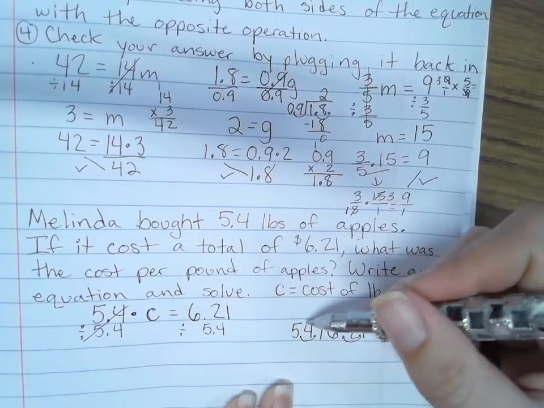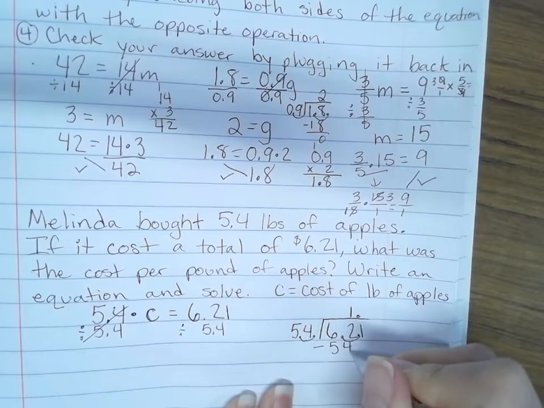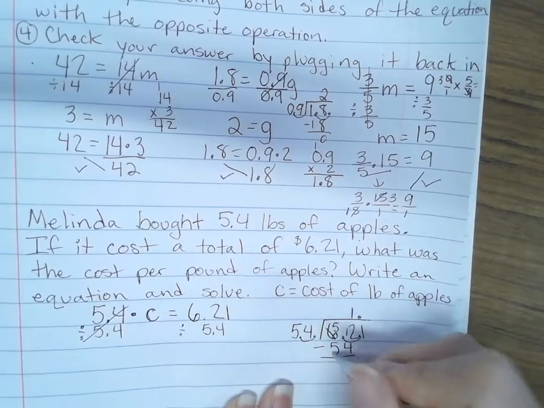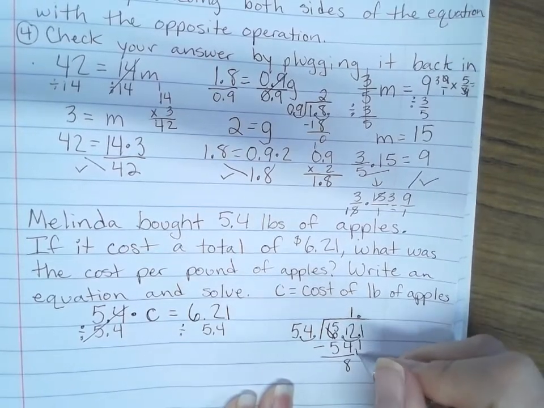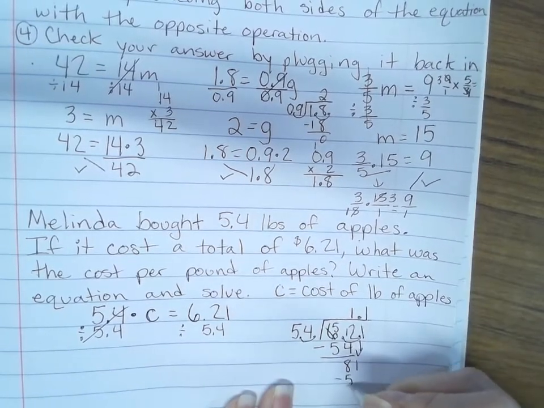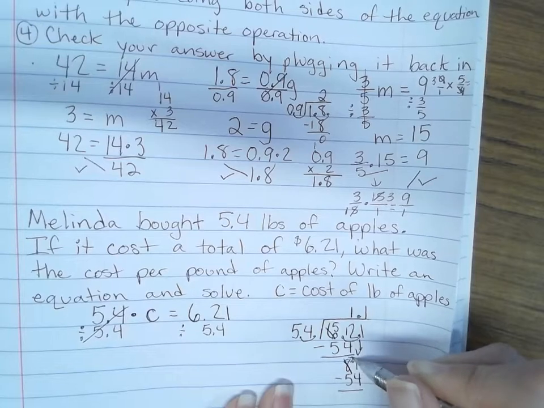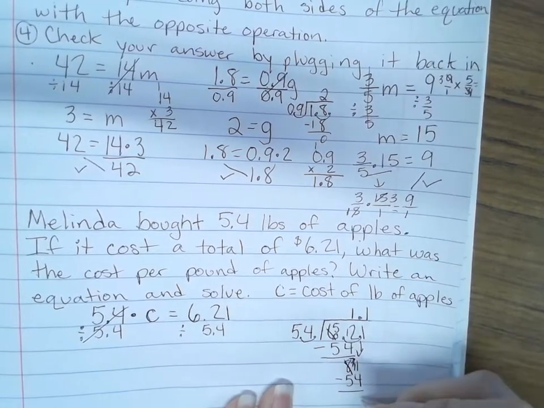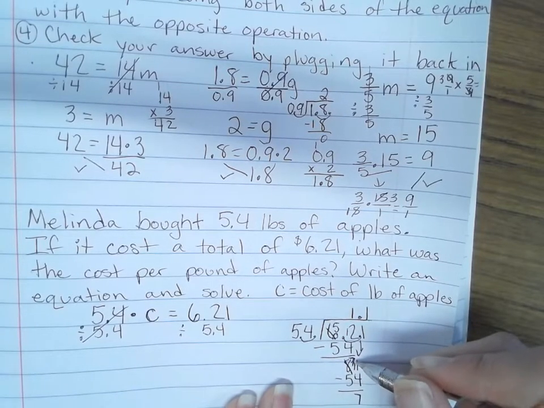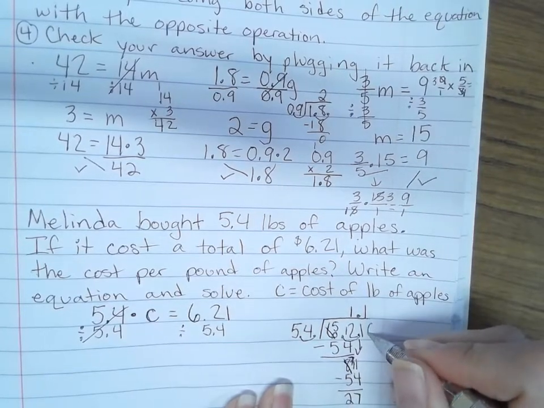Now let's go ahead and do the math. 54 will go into 62 one time. So I'm going to minus 54. Have to borrow here. 12 minus 4 is 8. 5 minus 5 is 0. Bring down the 1. 54 goes into 81 another time, one time. So minus 54 gives, I have to borrow here again. 11 minus 4 is 7. 7 minus 5 is 2. And the remaining is 0. Keep going.